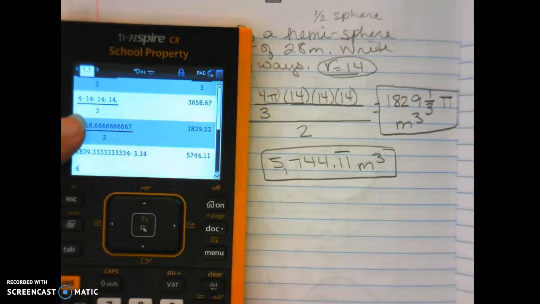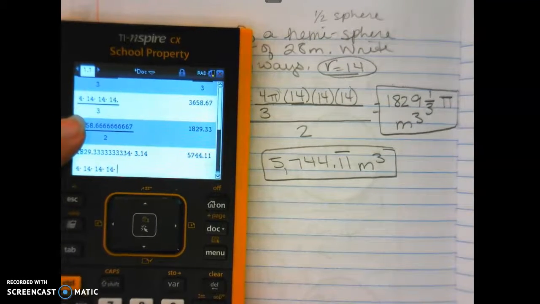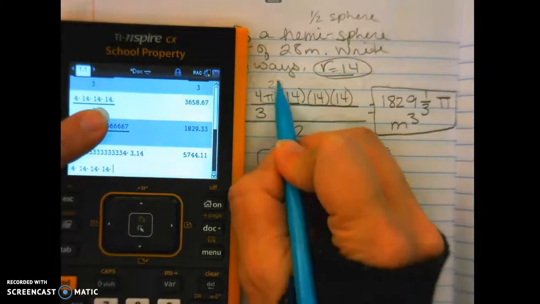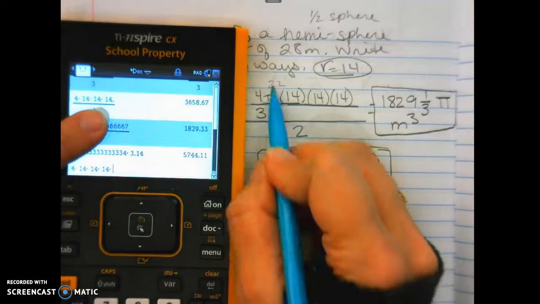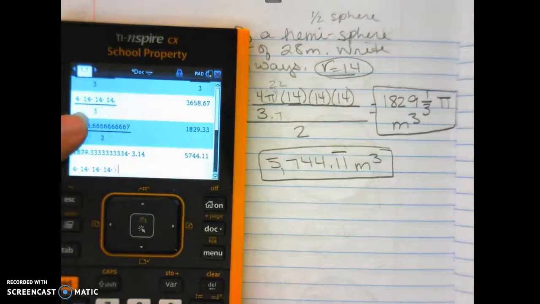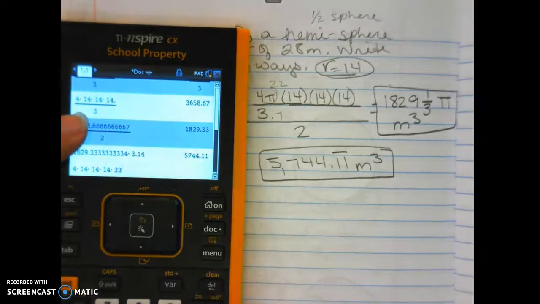Let's go back to 4 times 14 times 14 times 14 times, instead of pi, I'm going to use 22 over 7. So I've got times 22 over 7.